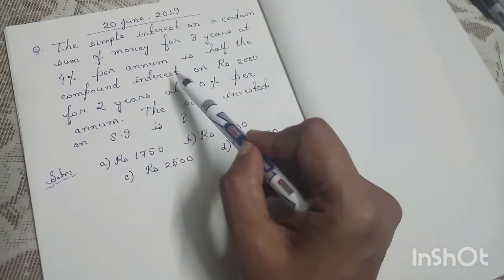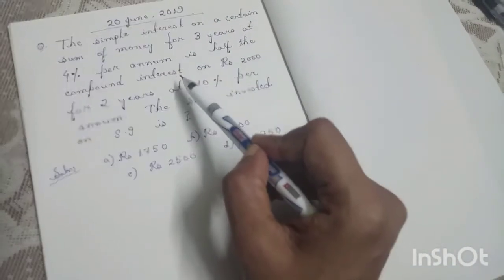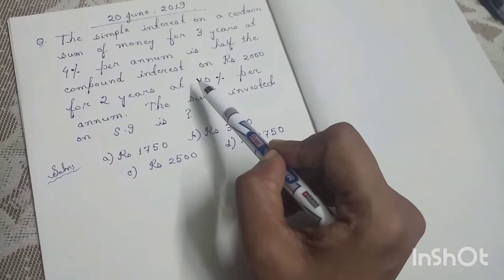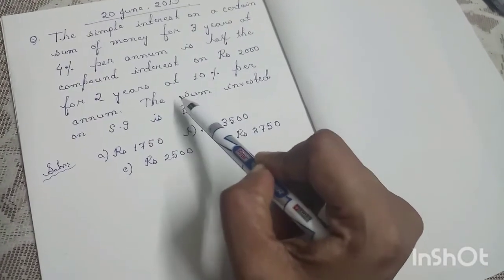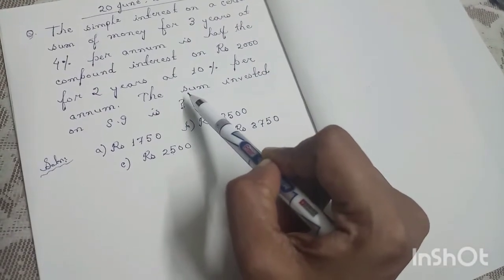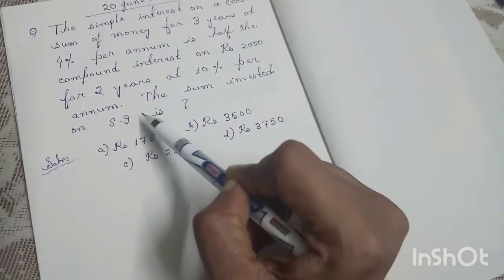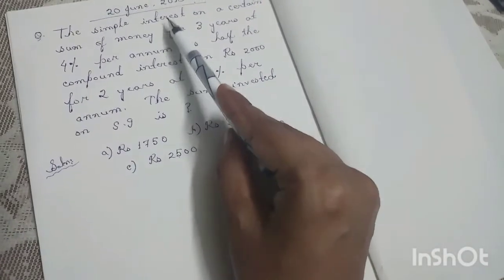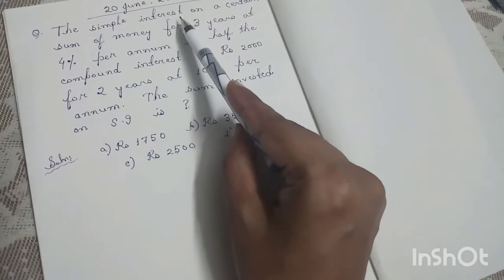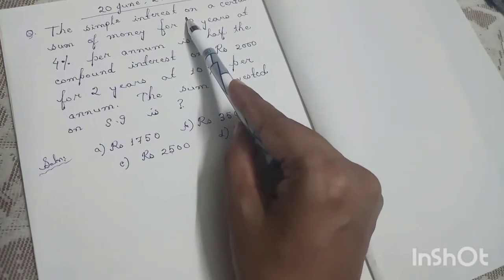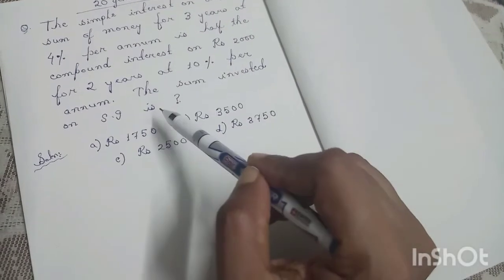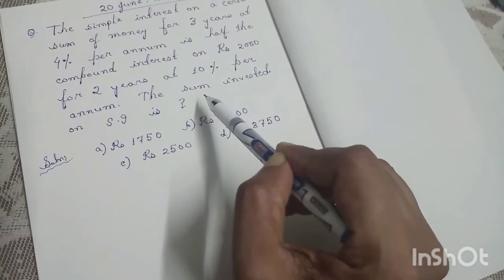So as you can see, this question consists of both simple interest and compound interest problems, and here we have to find the sum or the principal which was invested on the simple interest problem. Here we don't have the principal amount, so we will have to find that. That is the main problem.